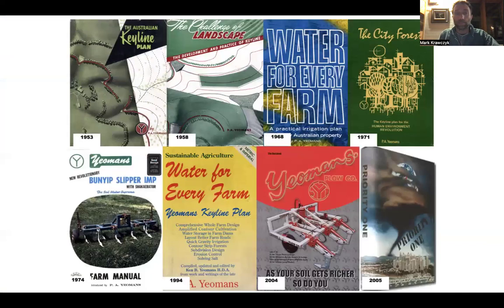So first and foremost, major acknowledgments to P.A. Yeomans, Percival Alfred Yeomans, and the entire Yeomans family for the work they did in developing this keyline concept in the post-war era in Australia.